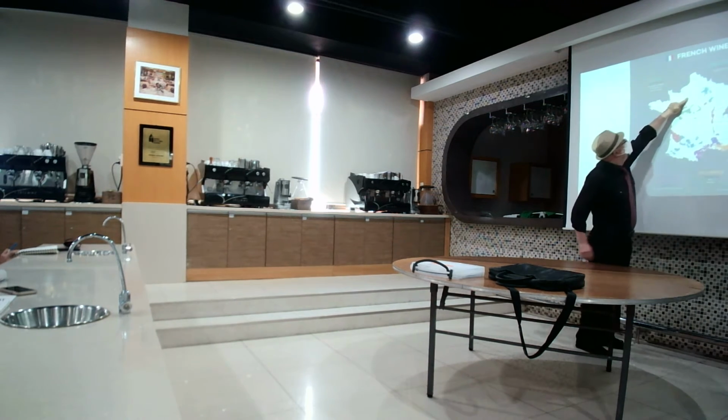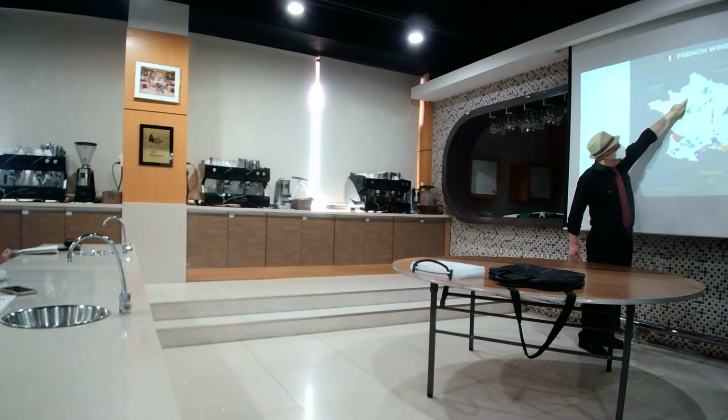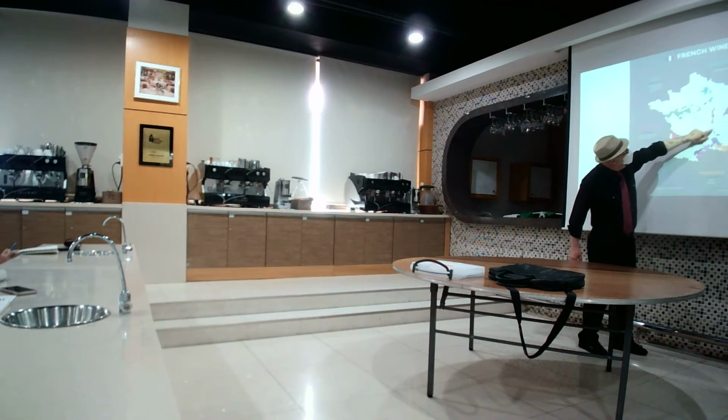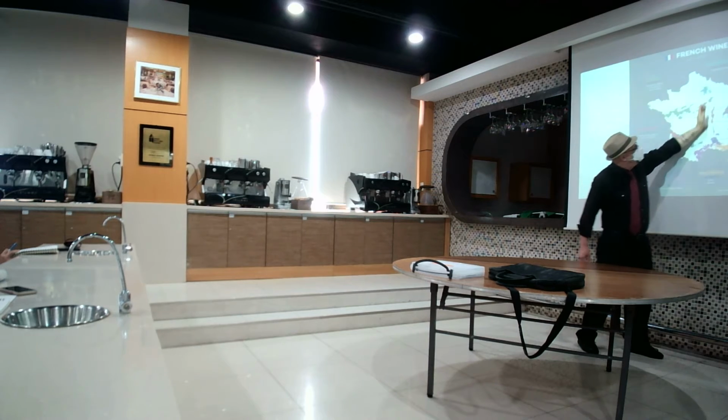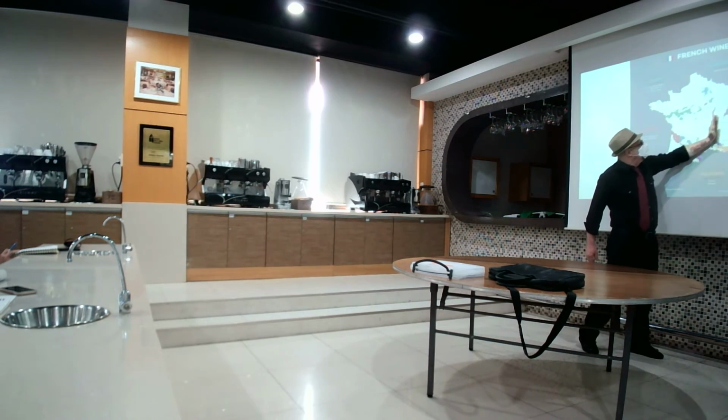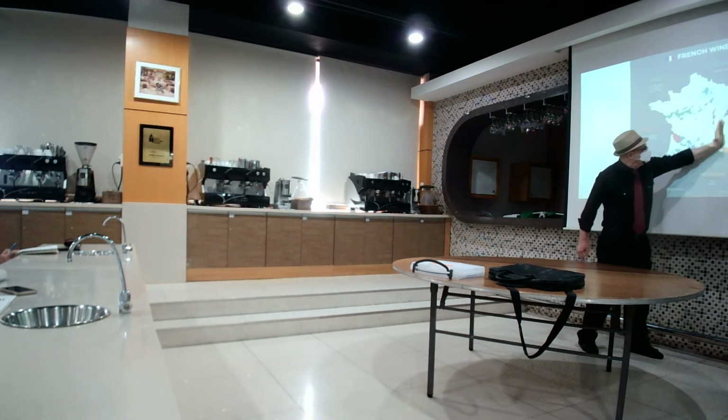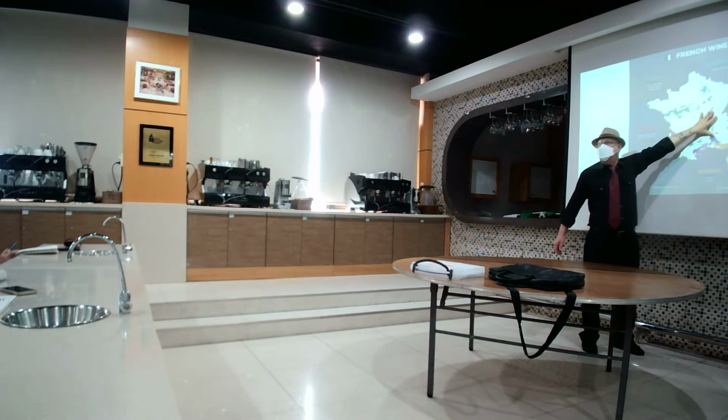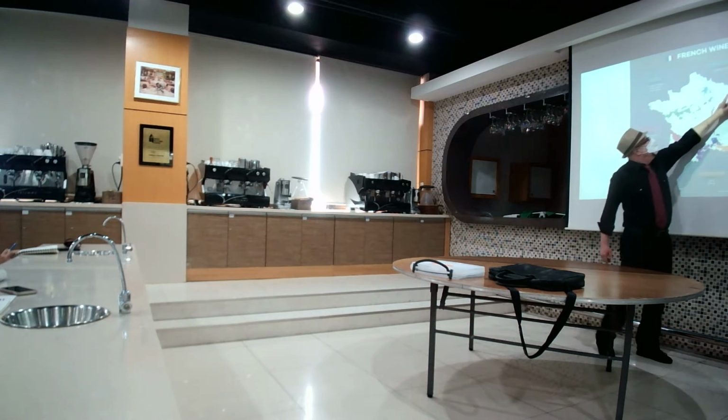Paris is up here somewhere, and there's no growing regions up there. This is the Loire Valley. This is the Burgundy region. This area is Burgundy, but it's kind of considered this way. And they're known for their red wines. It's just known for that.